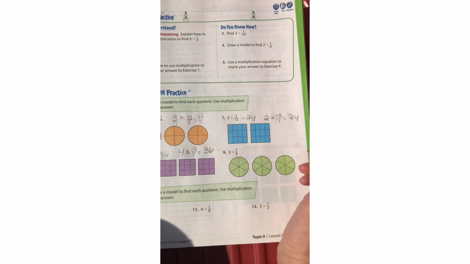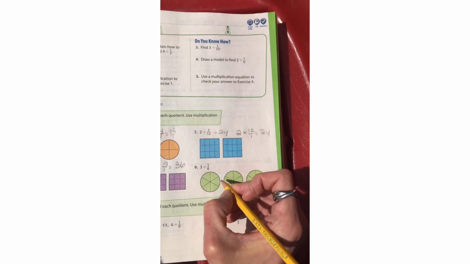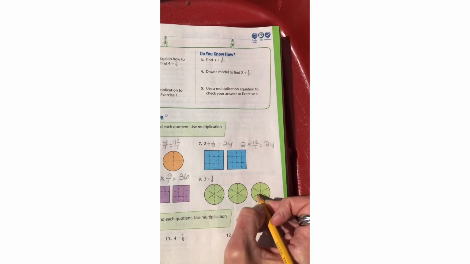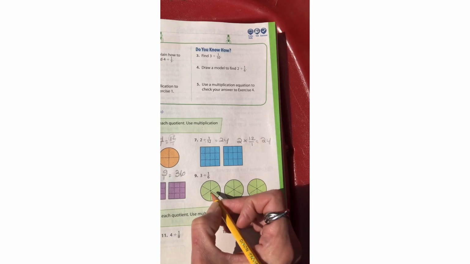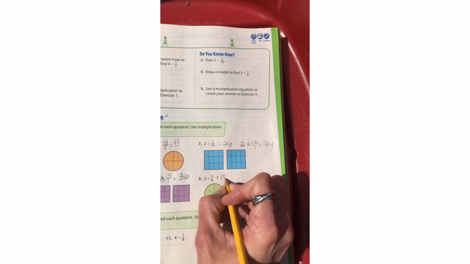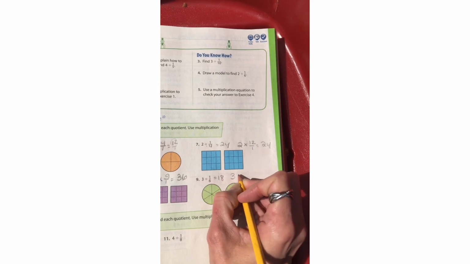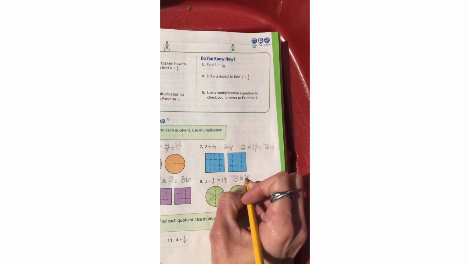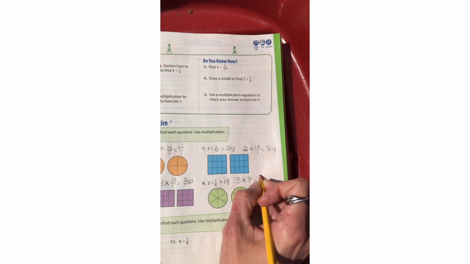Okay, there we go. And this one here, 3 divided by 1/6, so 3 pies divided into 6. So we have 6, 12, 18 pieces all together. And with multiplication, we do 3 times 6 over 1, which is the same as just 6, 18.